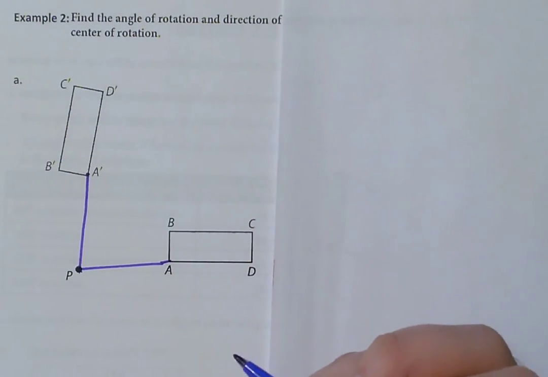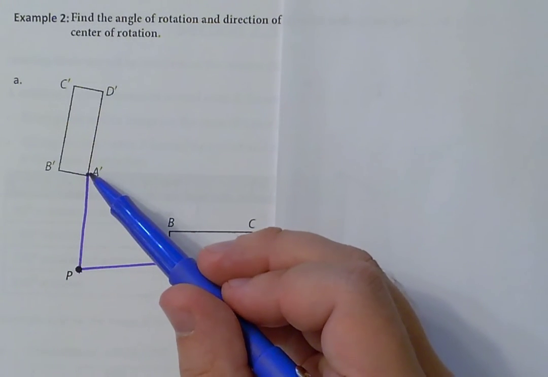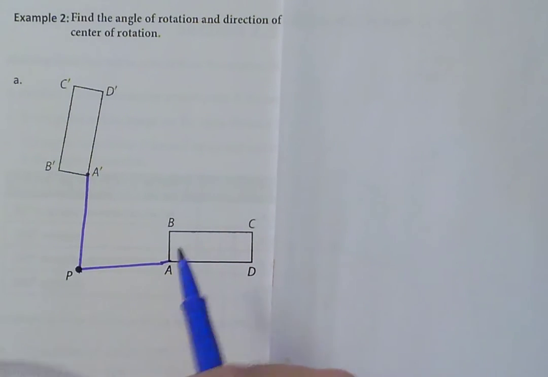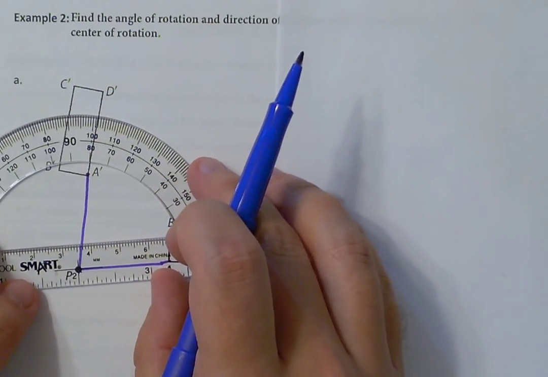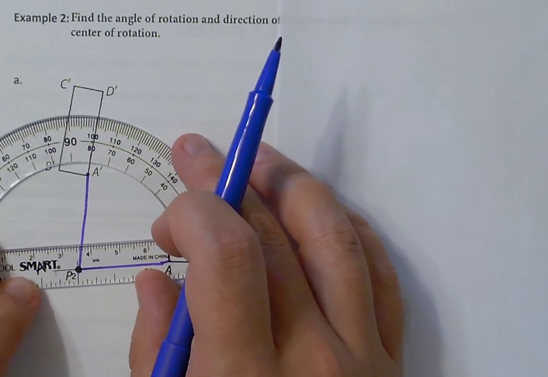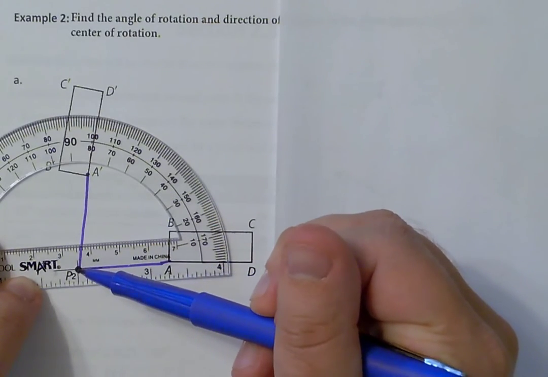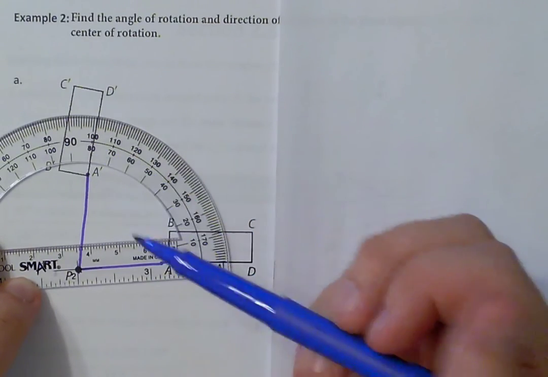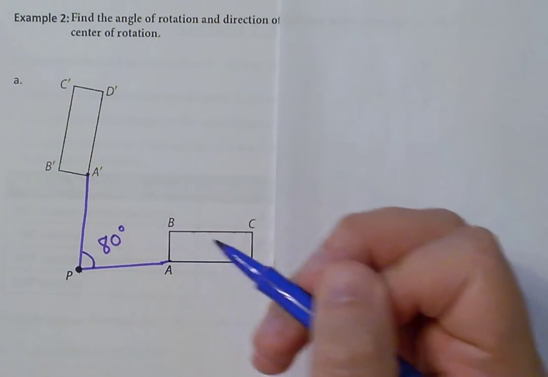like that. So I have now gone through and formed an angle from my prime in its original point to the point P. To figure out the angle of rotation you would just use a protractor like we did back in section 1-2 to go through and figure out the angle. And if we look at this, it is approximately, so I have my point on the vertex, it's lined up on the line, and this is going to cross through 80 degrees. So my angle measure for this is 80 degrees.